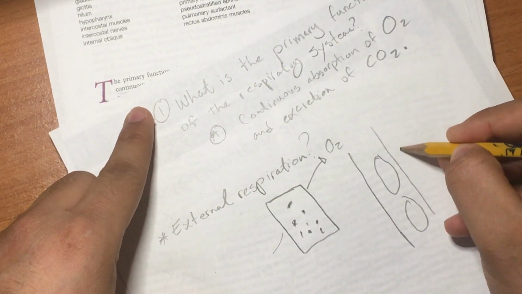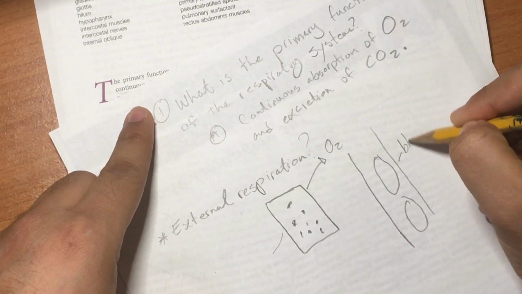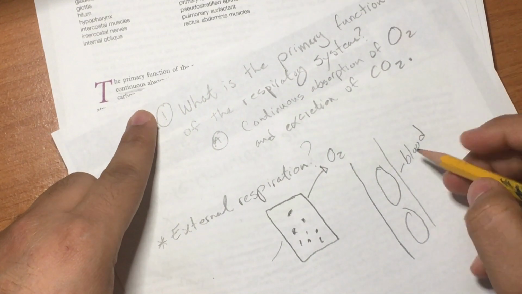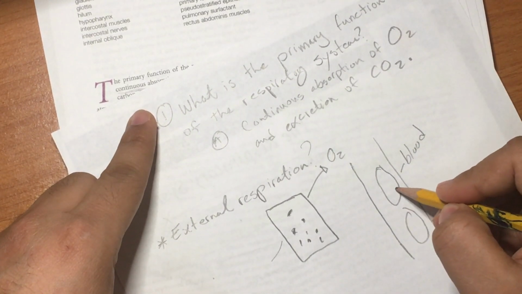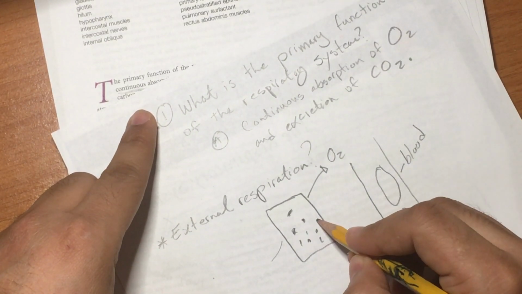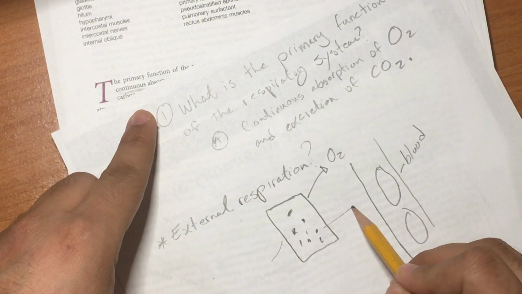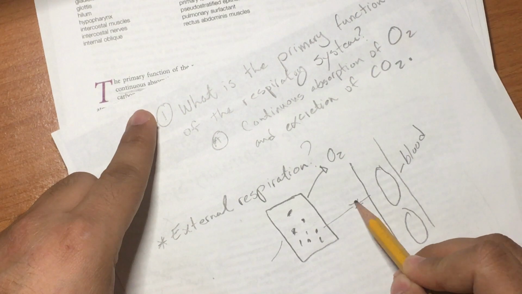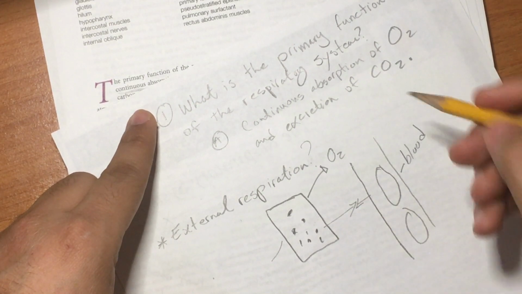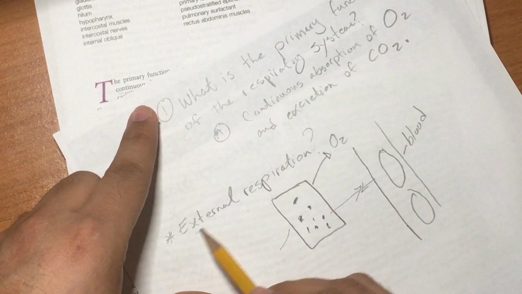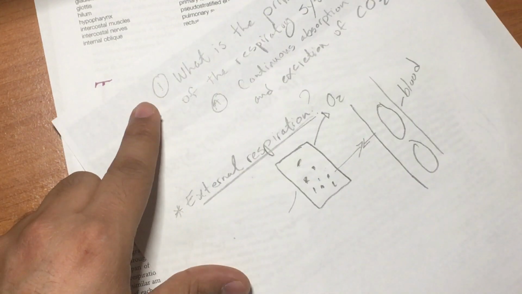And this is the blood vessel. This is your blood, red blood cell. And this is the gas of the atmosphere. So the exchange between the atmosphere and the blood is called external respiration.